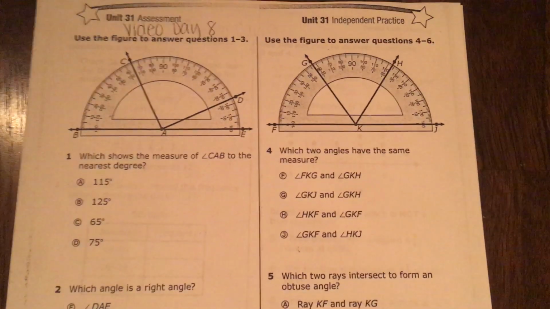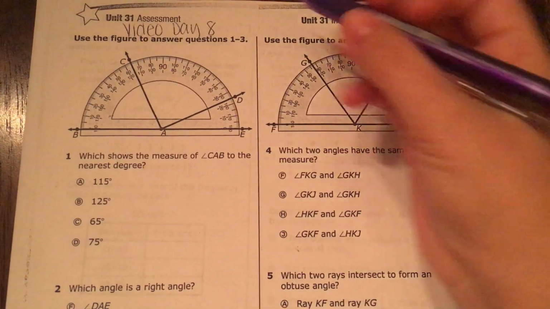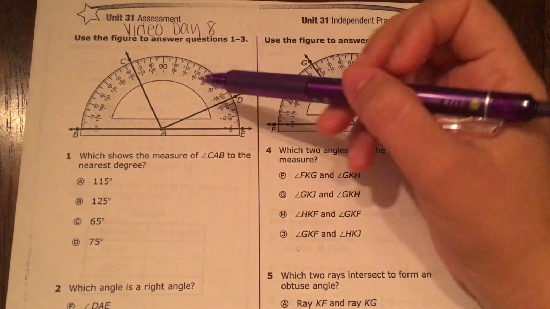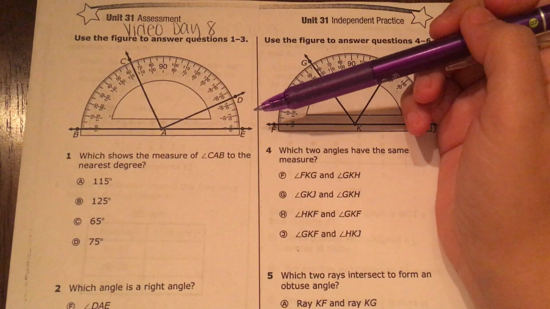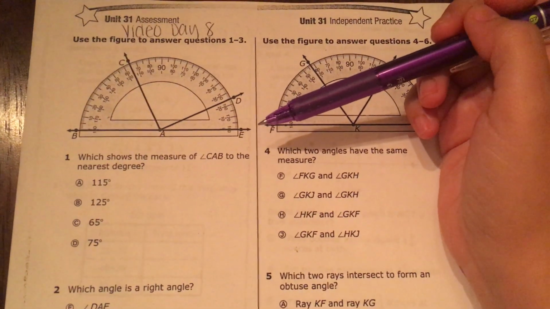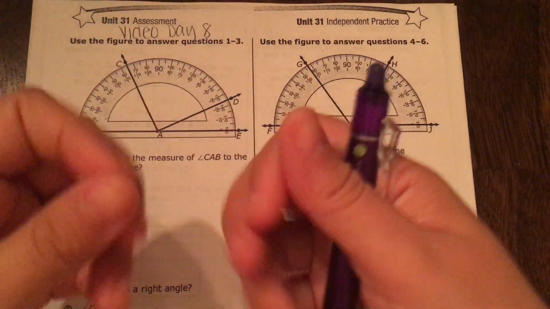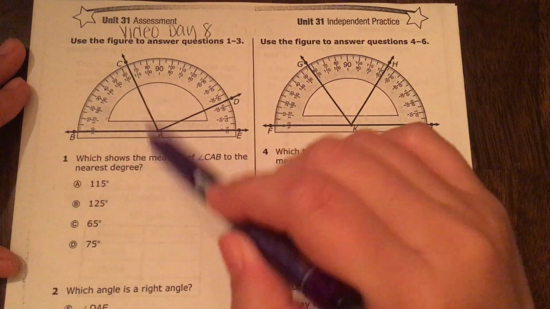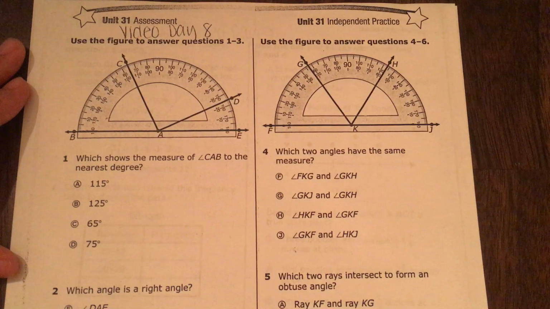Hey guys, today we're going to be measuring angles using a protractor, okay? So on the STAR test, they're always going to give you a picture of the protractor. You don't have to worry about knowing how to use one with your hands. It's always going to be in a picture. You just have to be able to read it correctly. So we're going to be practicing that today. All right, so let's get started.